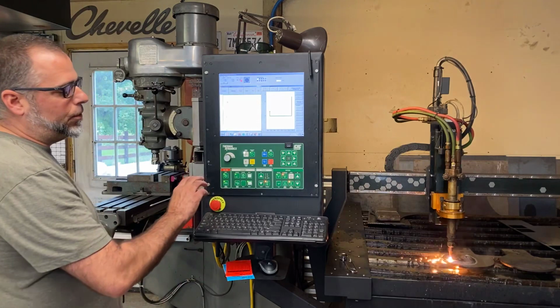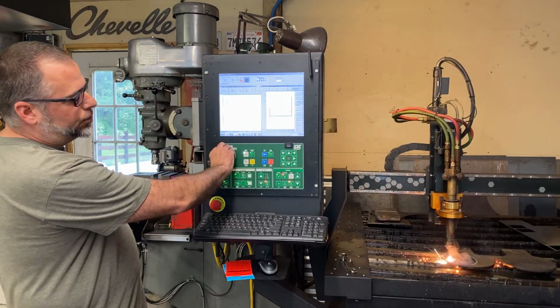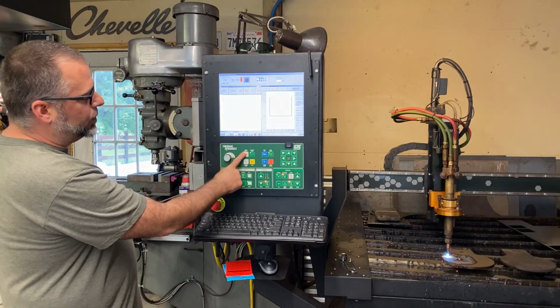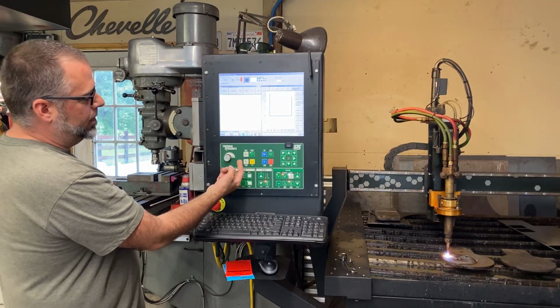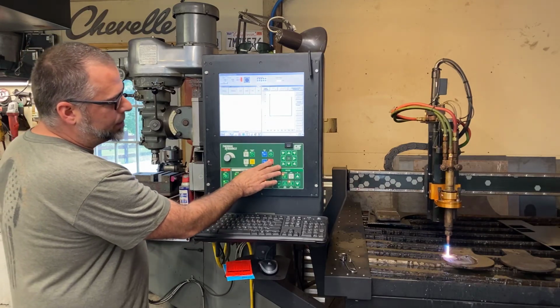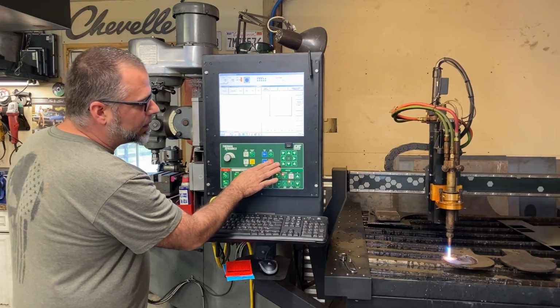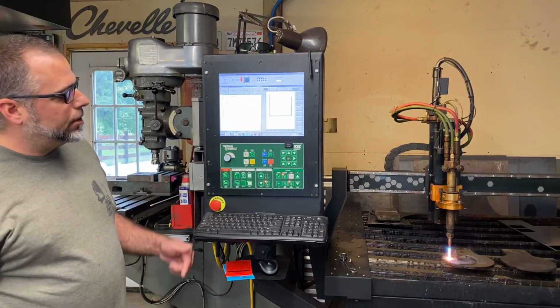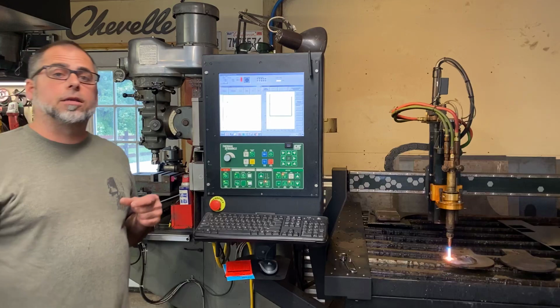If, for example, we cut too fast and we lose our cut, right there, what we want to do is press the torch on off. That will turn off the cut oxygen. And then what we could do is back up on path to where we lost that cut. When you oxy-fuel pierce, it leaves a pretty gnarly pierce mark.